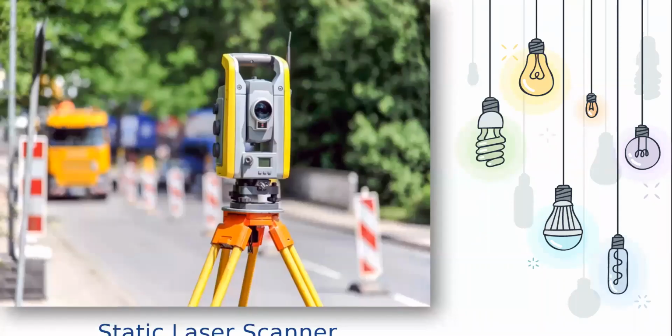It has three forms. The first form is static laser scanner. In this case, the laser is stationary at one point and it collects the point cloud 360 degrees around it. This is basically very useful for indoor applications.